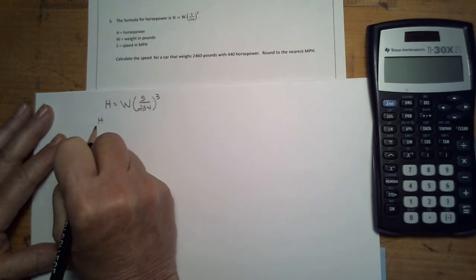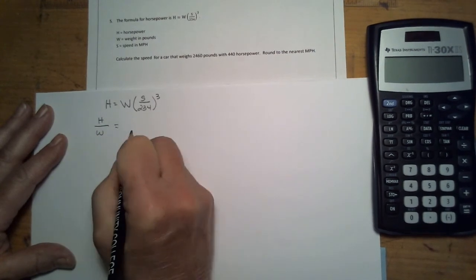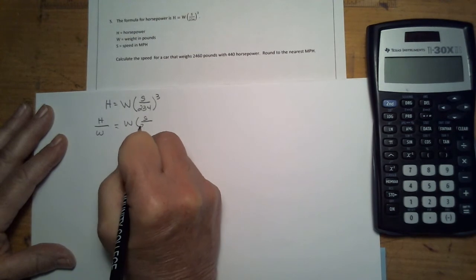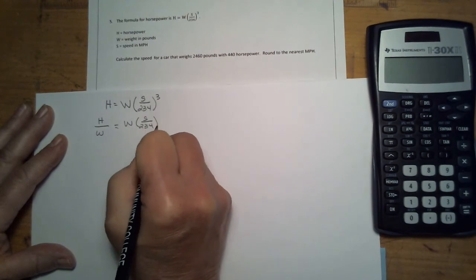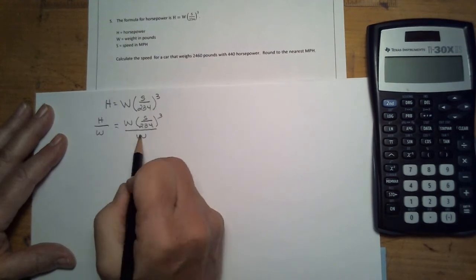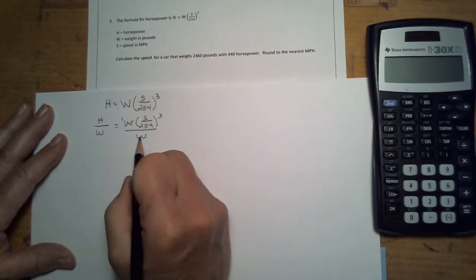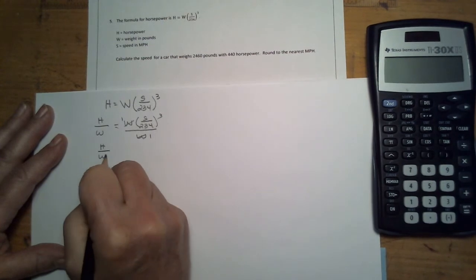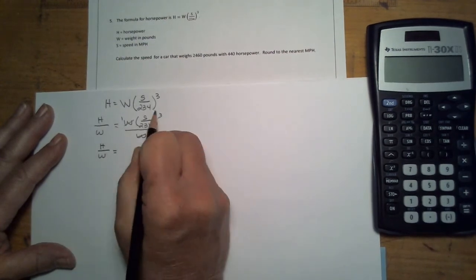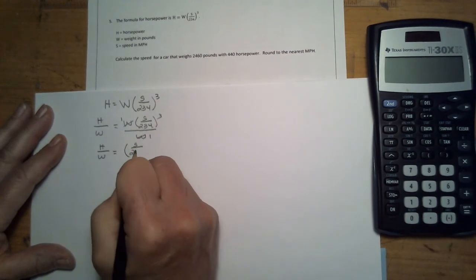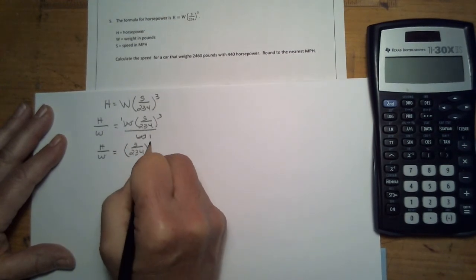So I have H over W over here, and on this side, it's going to look kind of bad at first, but it gets cleaned up pretty quick. And you can see that these W's drop out, leaving me with H over W is equal to this quantity. So I have S over 234 to the third power.